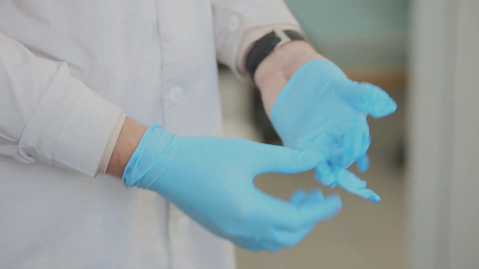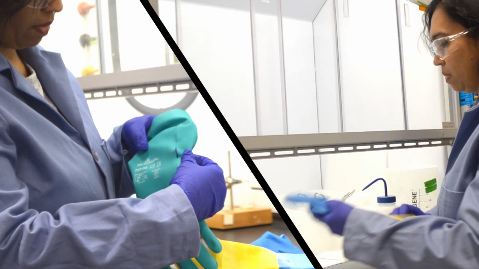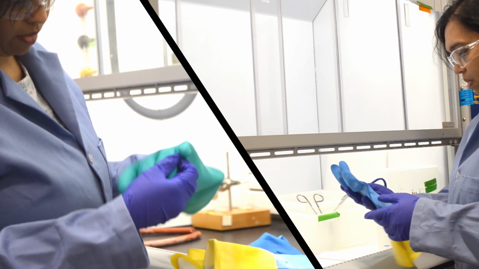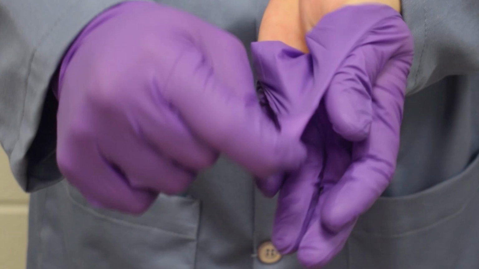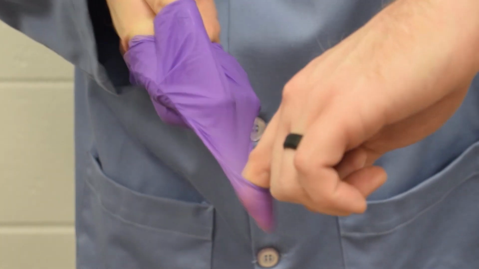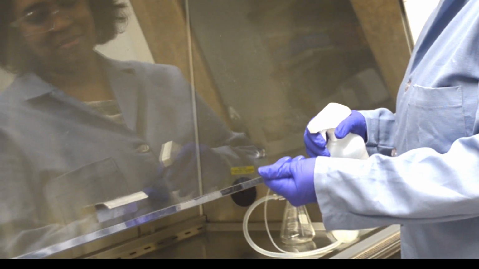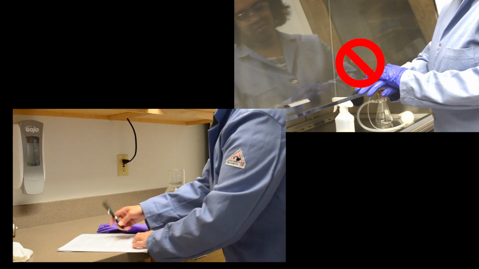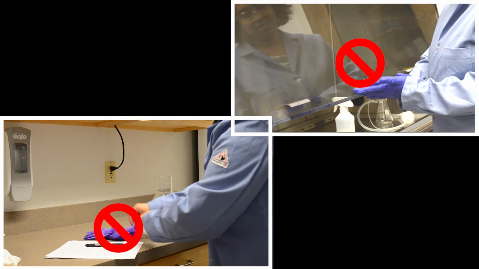Make sure to wear gloves that fit you properly. Inspect gloves for rips and tears before every use. Remove and replace disposable gloves immediately when a chemical spills or splashes on them. Do not spray your hands with alcohol. Doing so breaks down the glove material, leaving you more susceptible to any spills or accidents that may occur. Never wash or reuse disposable gloves.